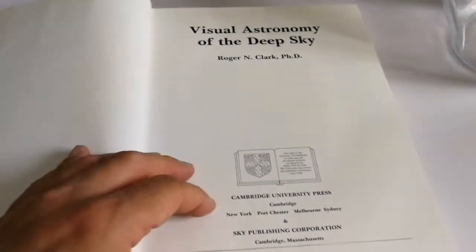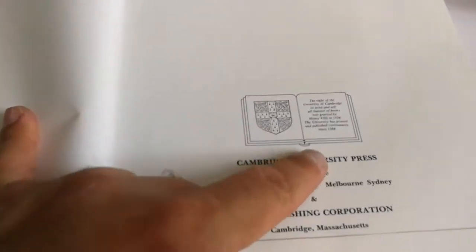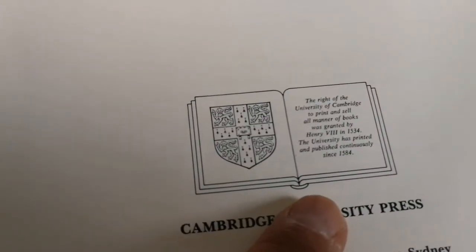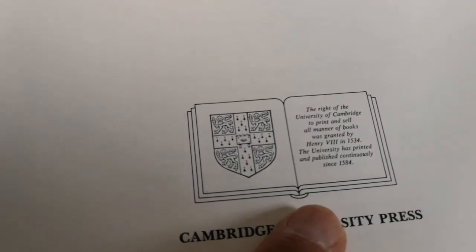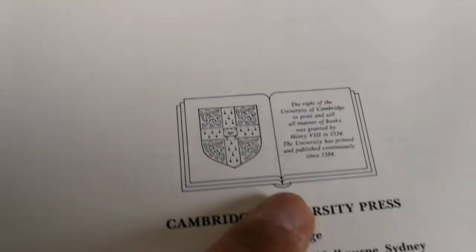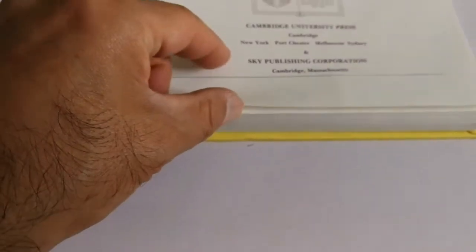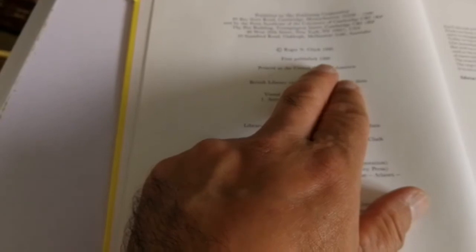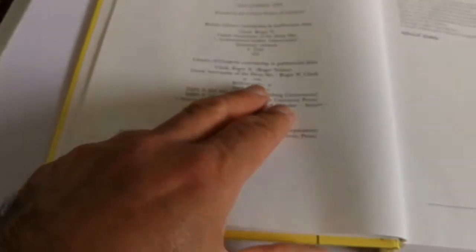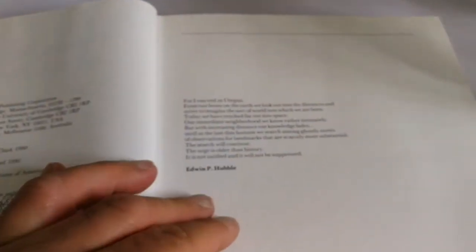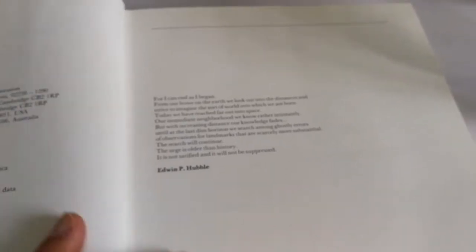Visual Astronomy of the Deep Sky by Roger N. Clark, PhD, Cambridge University, which was authorized to publish books by King Henry VIII in 1584. And the Sky Publishing Corporation cooperated with them. First published in the 1990s, and it seems there was no further publication. Probably it was too complicated for many users. This is the book.